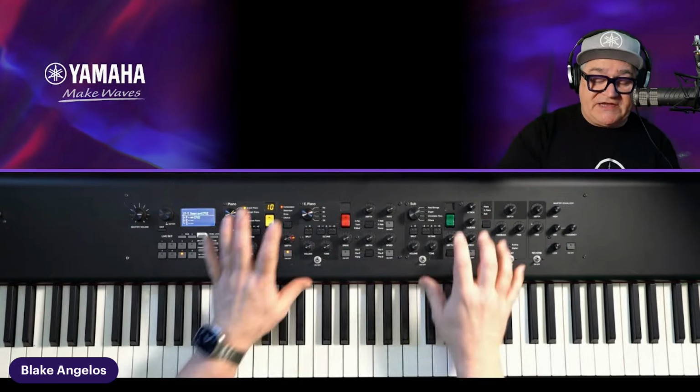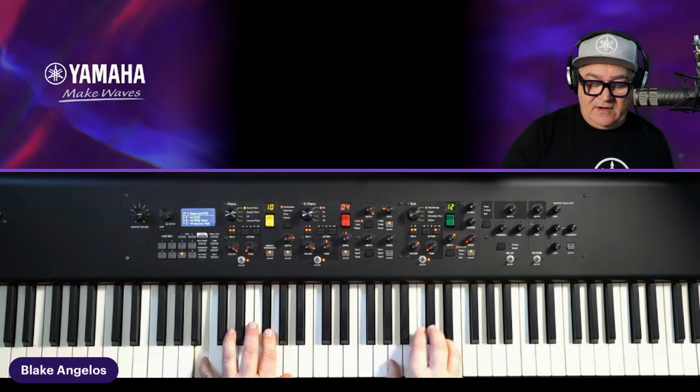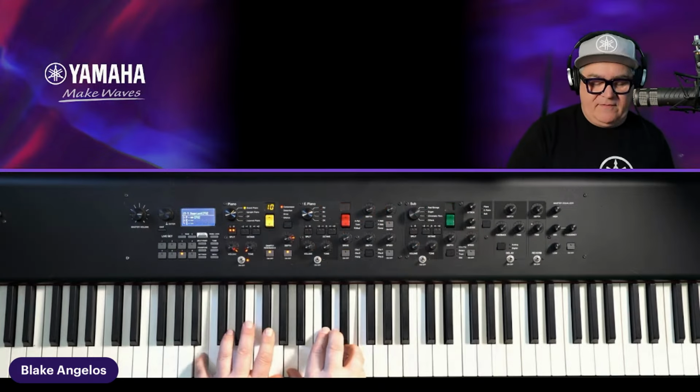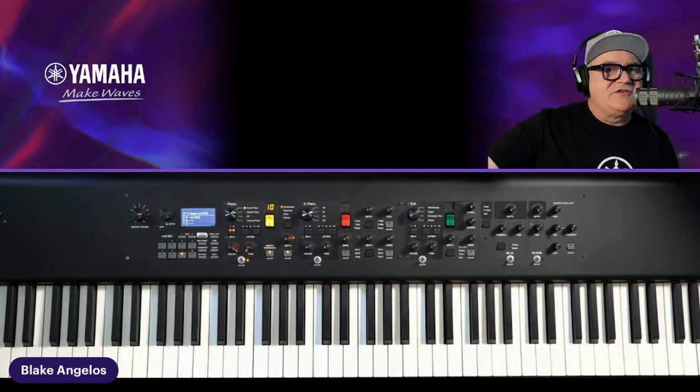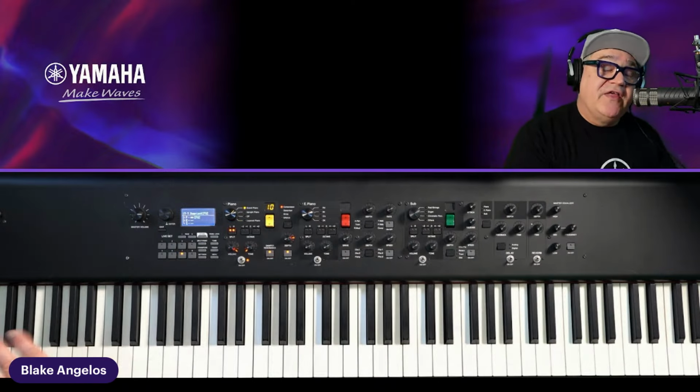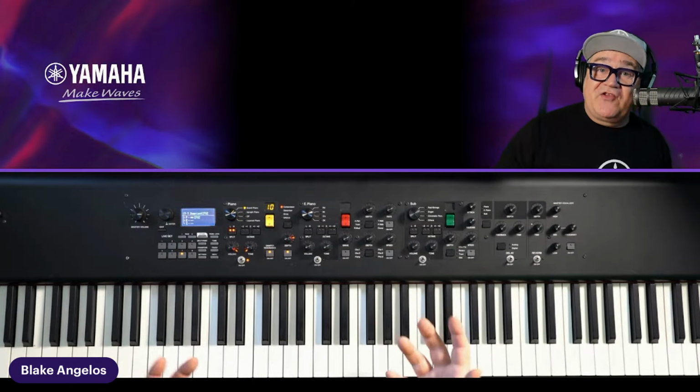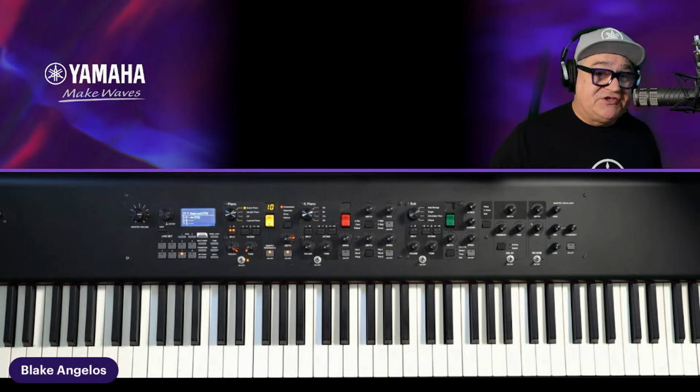You turn on a section like this, turn them off, the other sounds go away, but they carry over into the next key that I play. So that's another cool feature added in OS 2.0.